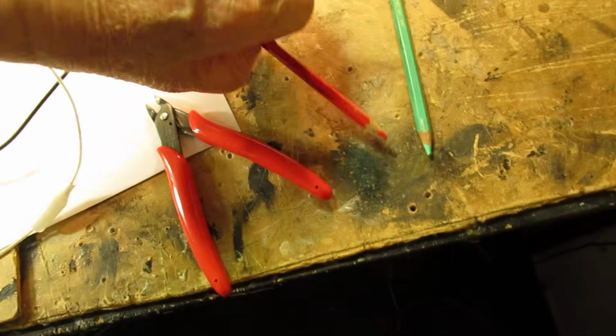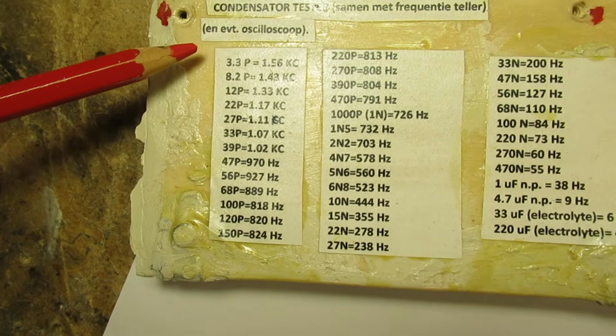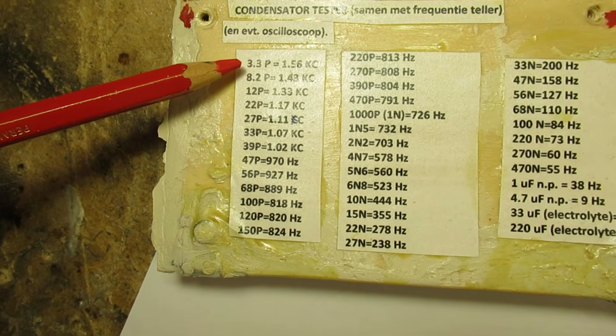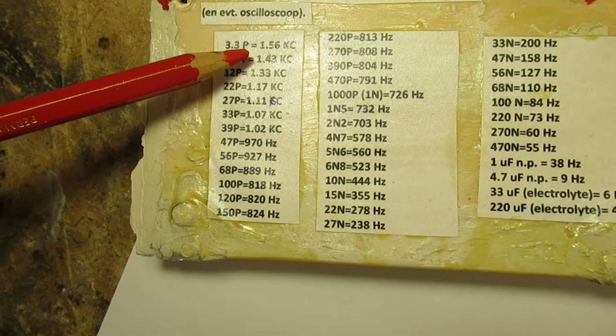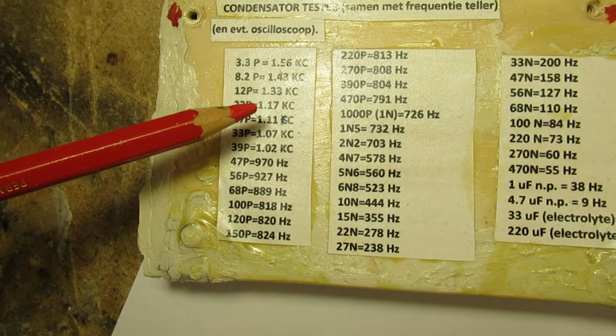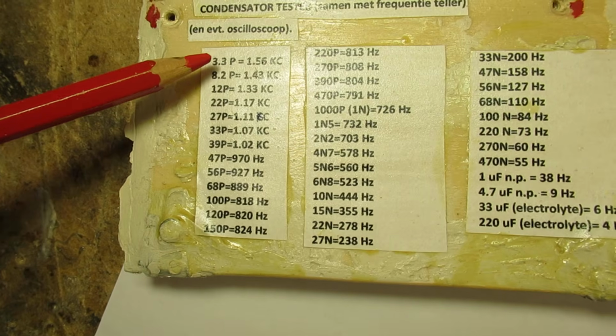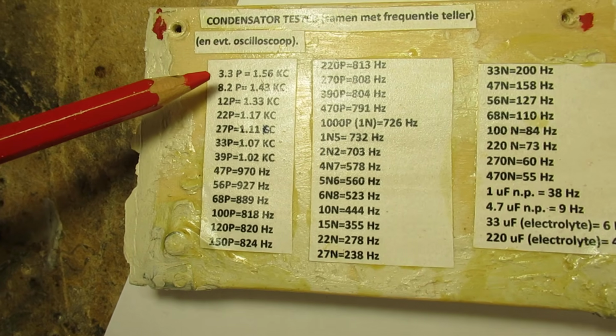So, for instance here, a capacitor of 3.3 picofarad gives out a frequency of 1.56 kilohertz, and you can test that with your counter and with your oscilloscope.